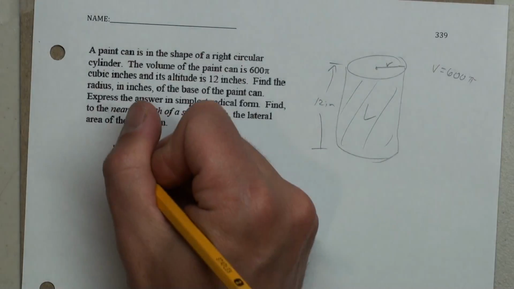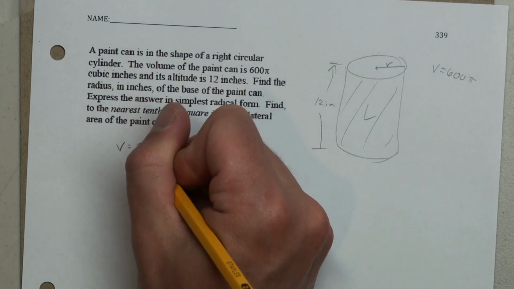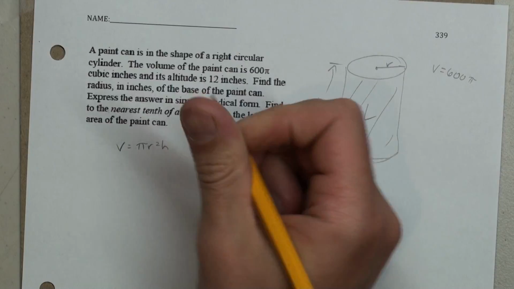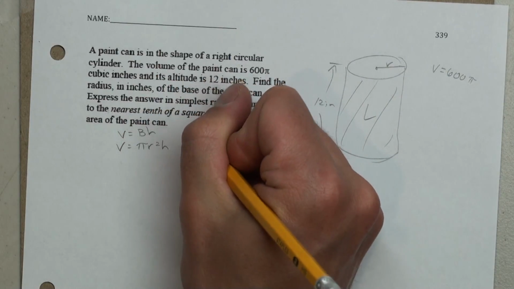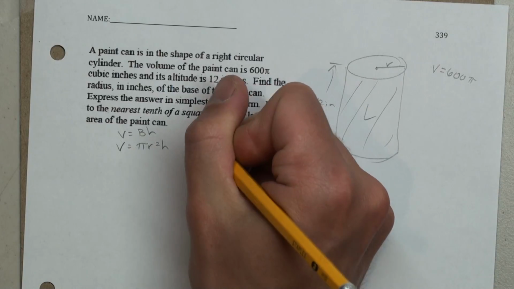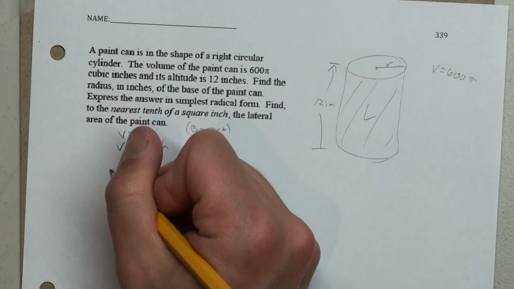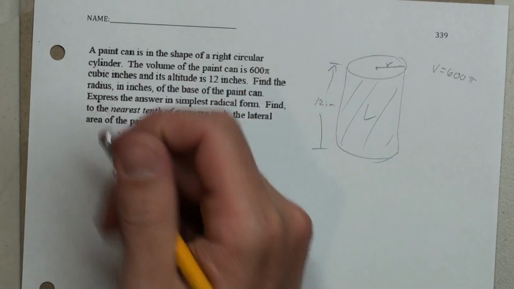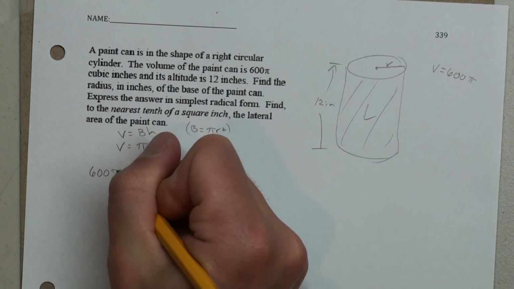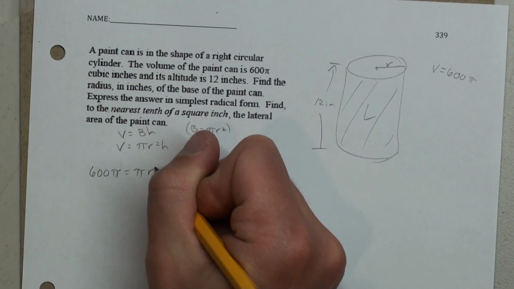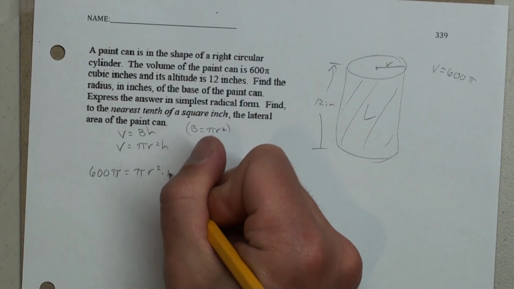So, volume is pi r squared h. It's really Bh, right? But our B is pi r squared. So the volume, we know the volume. It's 600 pi, and that equals pi r squared, and we know that h is 12.